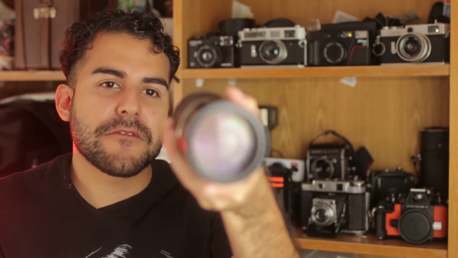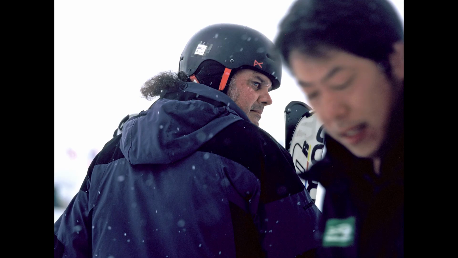But another benefit is also the depth of field. Longer lenses have much shallower depth of field. So if you want to separate your subject from their environment more and just have them in focus and everything around them really much a wall of bokeh, you're going to want a longer lens.